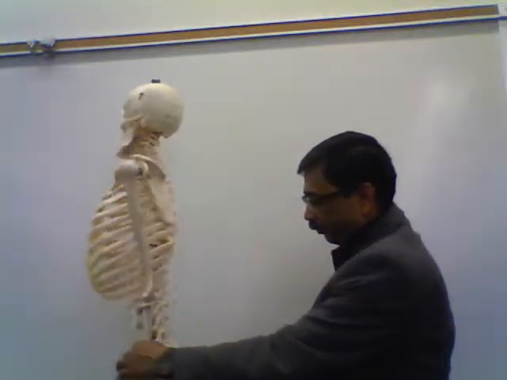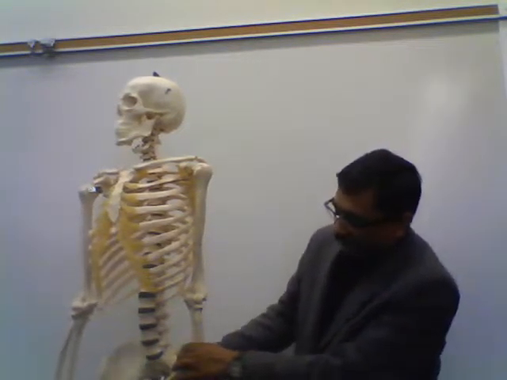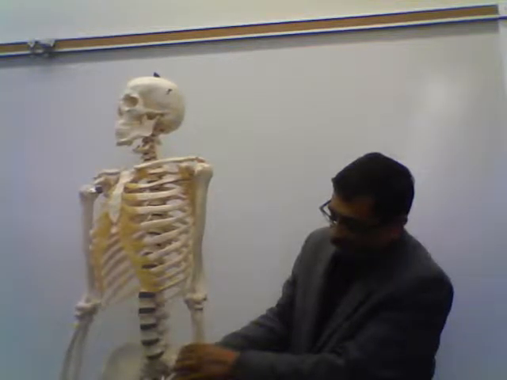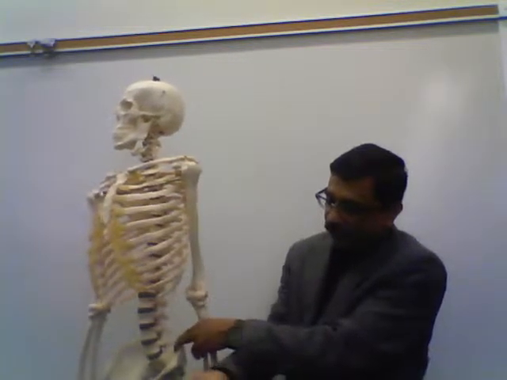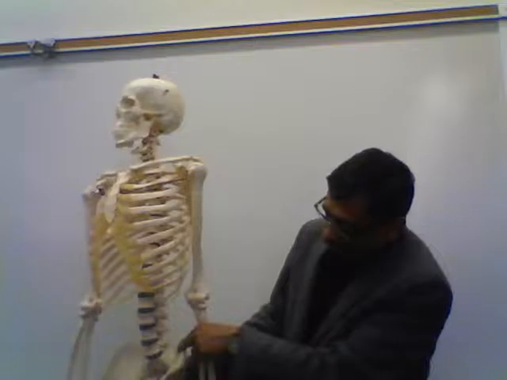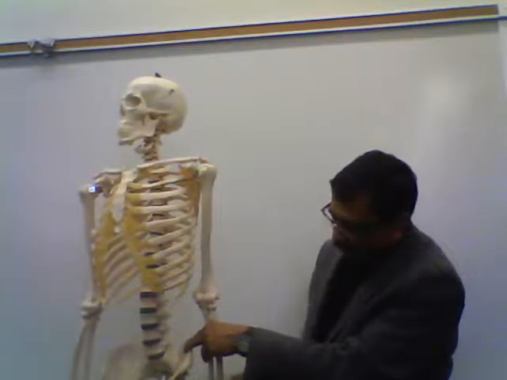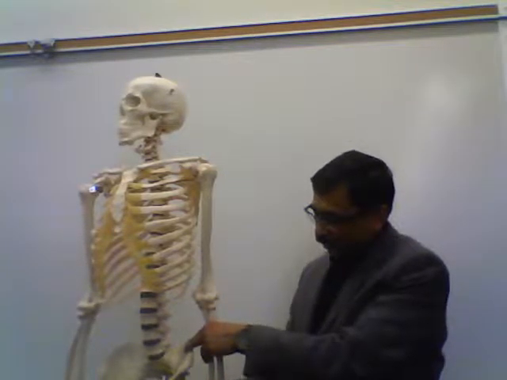Another thing is the sacrum. In male, the sacrum and coccyx are more forward, inwards, like this. In female, more backwards or outwards. So that also creates more space here.